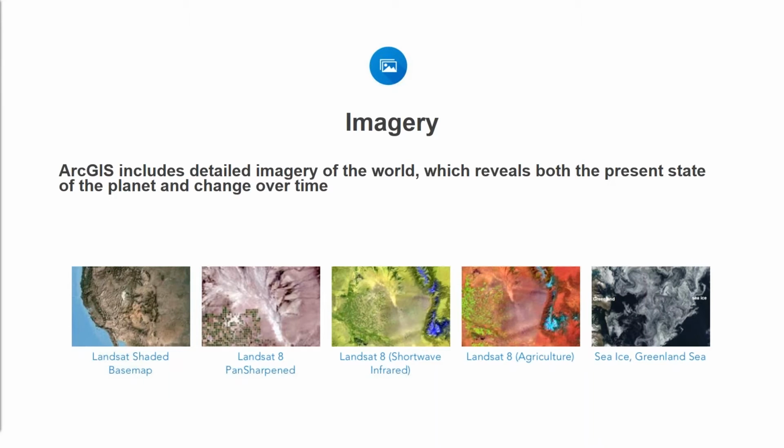Next, the Living Atlas contains imagery layers, which can be added to any map. And as most of you are aware, imagery often is a critical component to oil and gas analysis and workflows. But for many years, this imagery has only been available from specialized vendors, and frankly, it's very expensive. But today, imagery is now a core part of the Esri technology platform, and it's readily available for use.